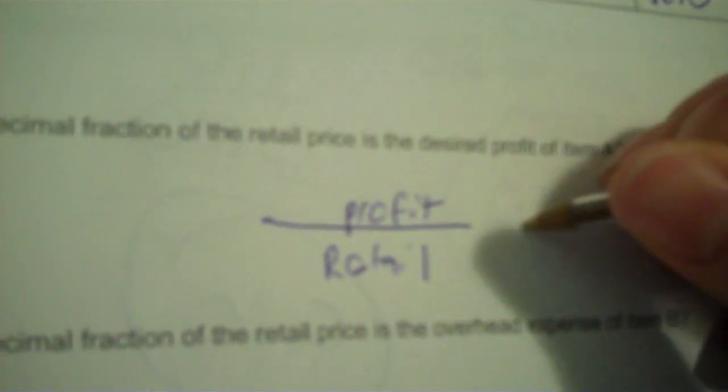Now we're ready to roll. What decimal fraction of the retail price is the desired profit for item A? Okay. So it says of the retail price. So retail is like your total, and then the profit goes here. So for item A, the profit's 48, the retail price 623. 0.08.